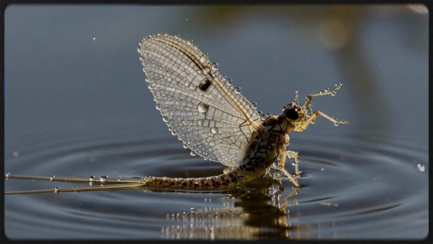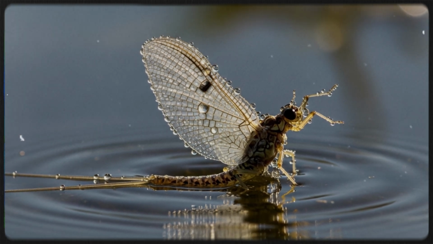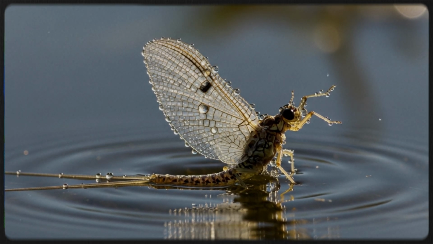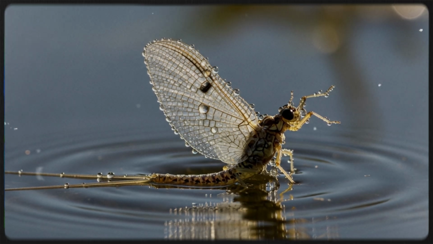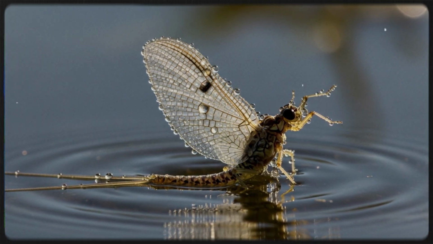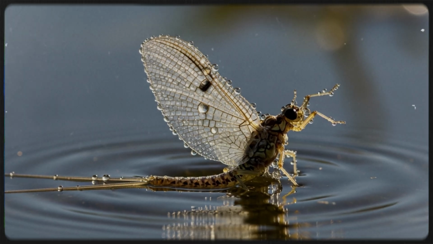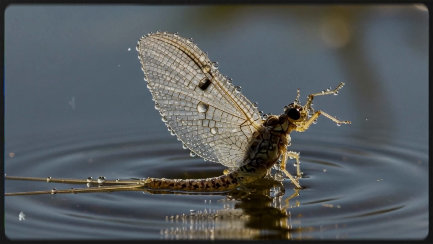The range at which compound eyes work best is relatively short. Most insects have their best vision within a few centimeters to a few meters. At very long distances, the resolution of the compound eye is simply too low to be useful for detailed object recognition. This limitation is partly compensated for by behavior.